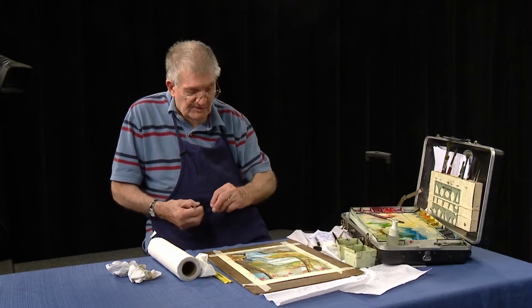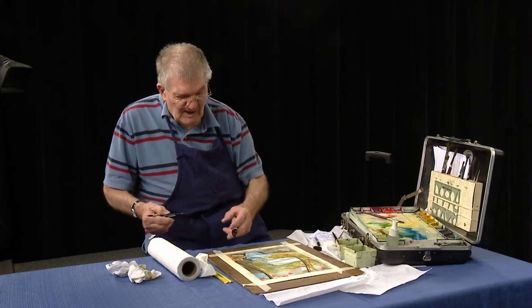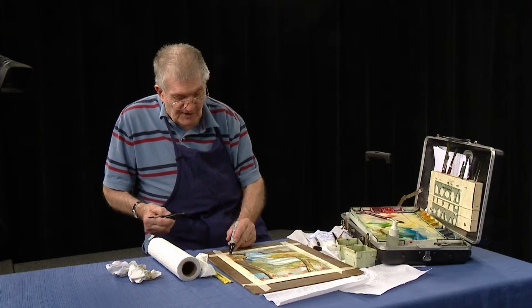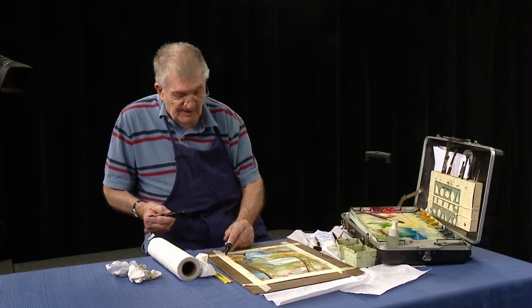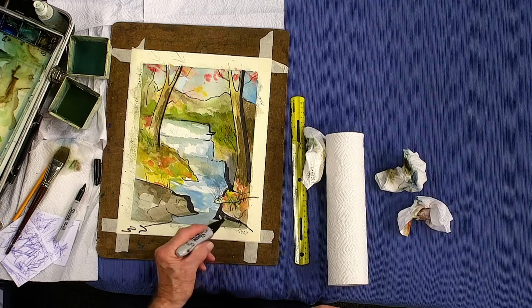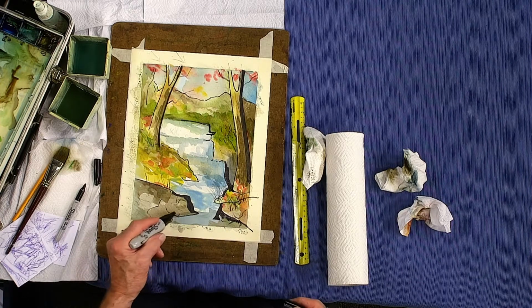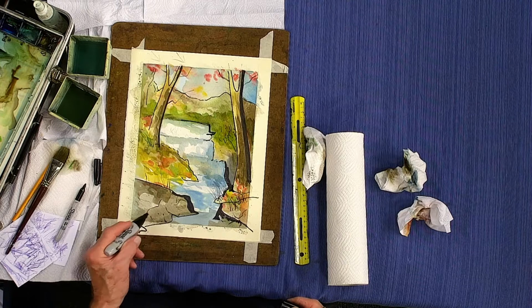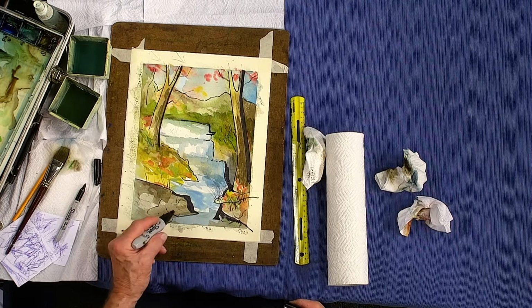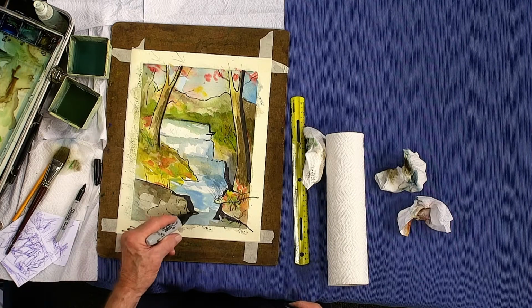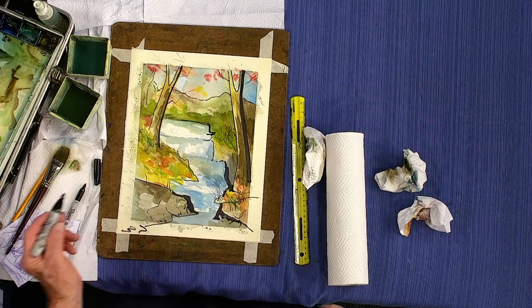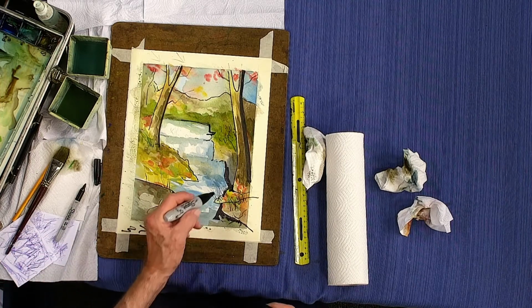Let's bring that out to the corner. Stopped too short. Let's bring that down here more. How's that? Yep, there's always some little fussy thing you can work on.